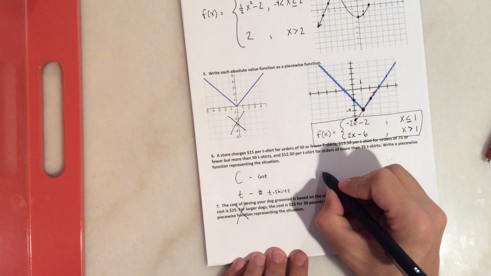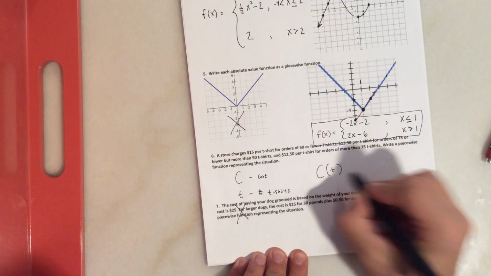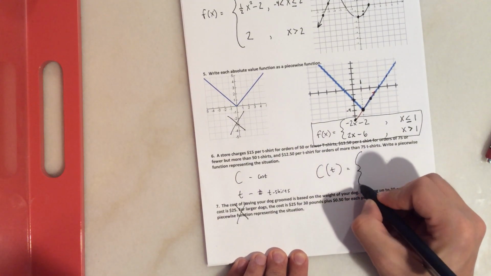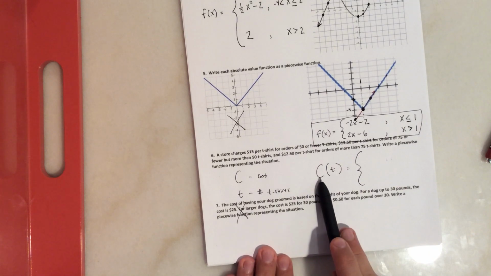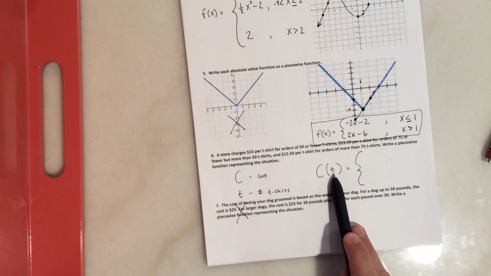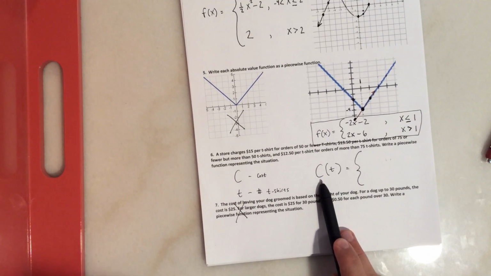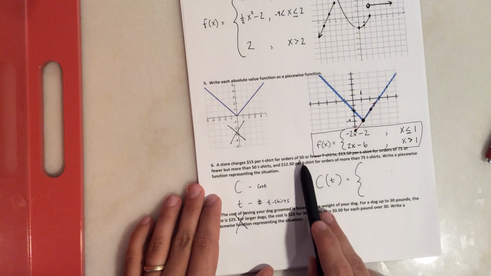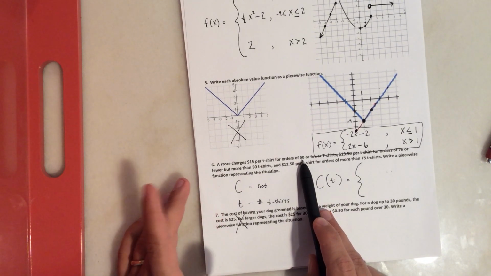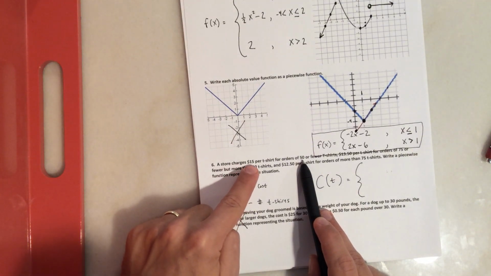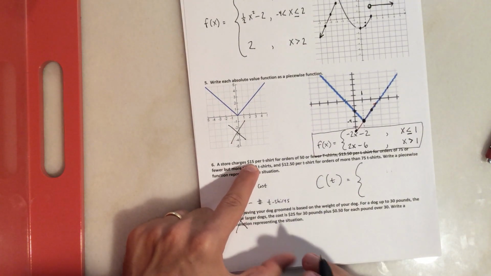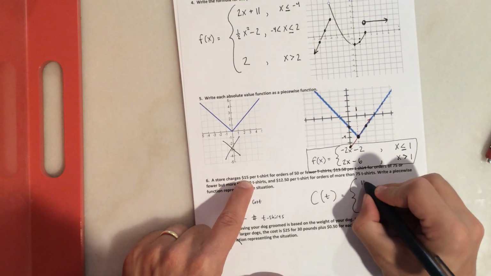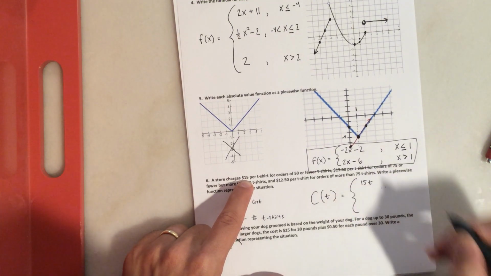Then we can write a function as C of T. So the cost given the number of t-shirts. So if you tell me how many t-shirts you've sold, I can tell you the cost with this function. So it's pretty straightforward, I would think. If you bought 10 t-shirts, how much did it cost you? Well, you would take $15 and multiply it by the number of t-shirts you bought. So 15 times the number of t-shirts you bought.